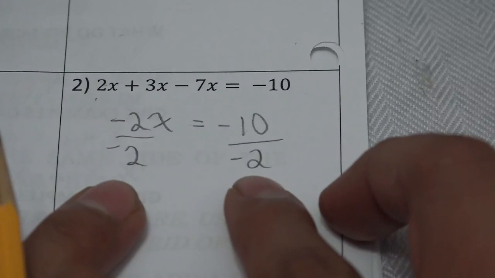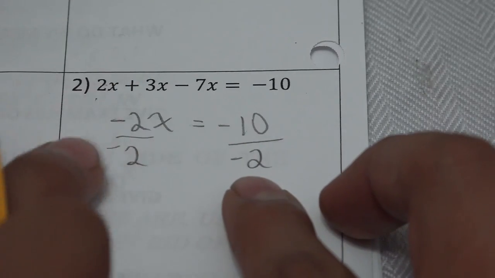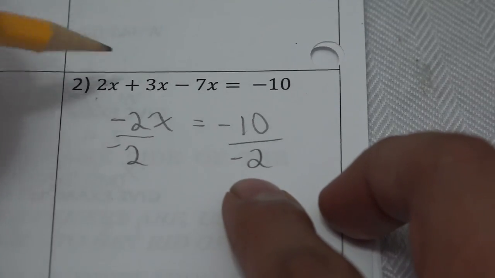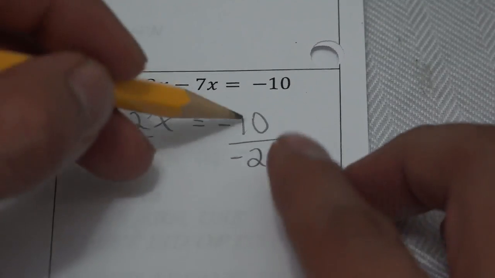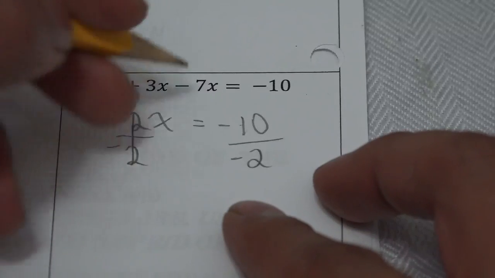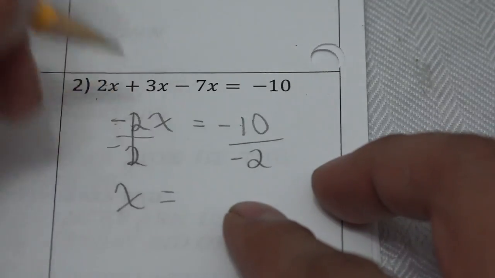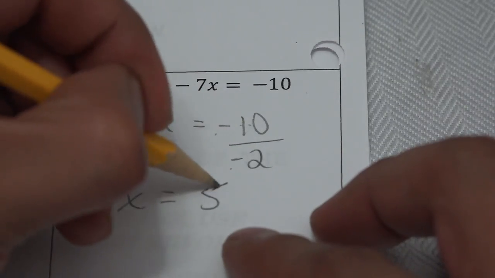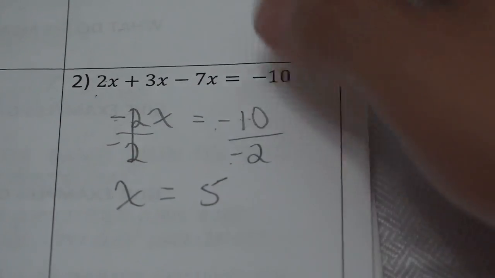Remember, we're taking the easy way, but in reality you have to use the multiplicative inverse, which is negative 1 over 2. But anyways, so negative 2 times what is negative 10? Negative 2 times 5. So negative divided by negative is positive, and 10 divided by 2 is 5, and bada bing bada bam, you're done with that.